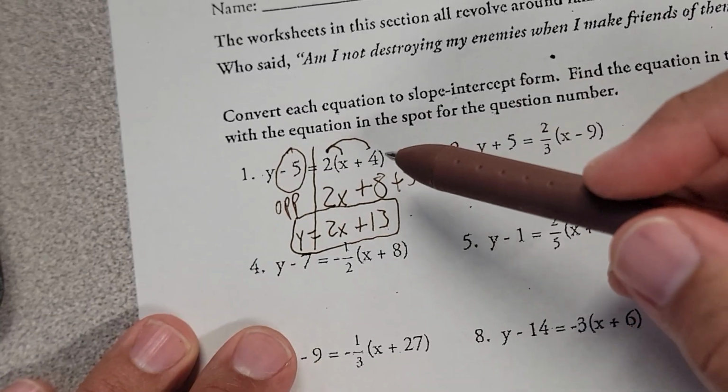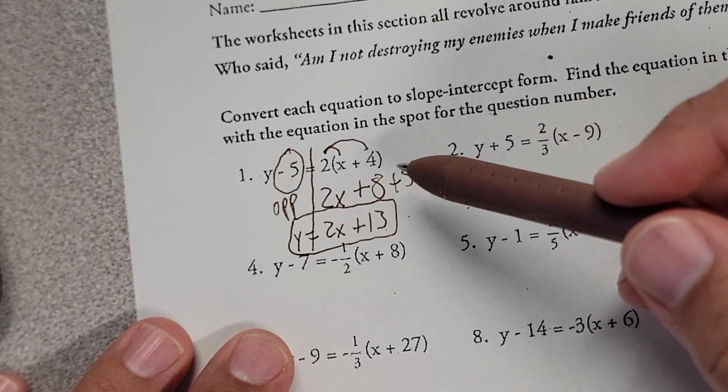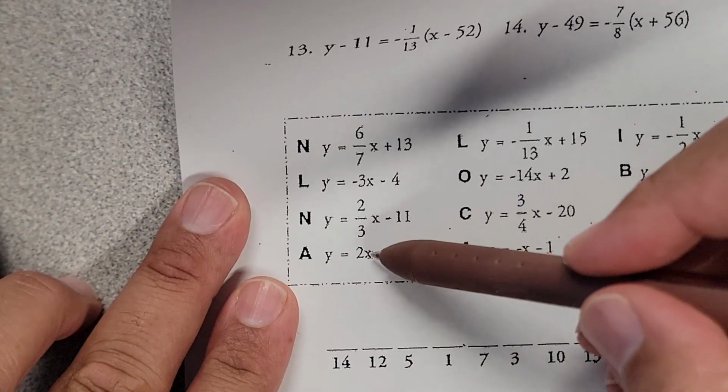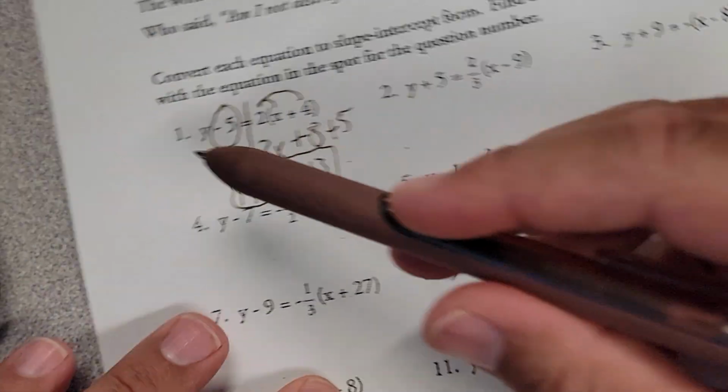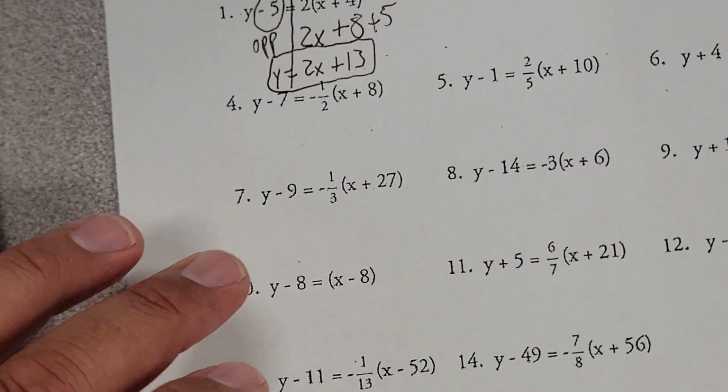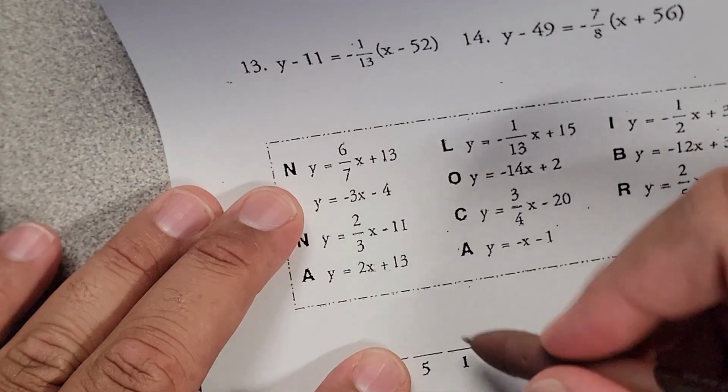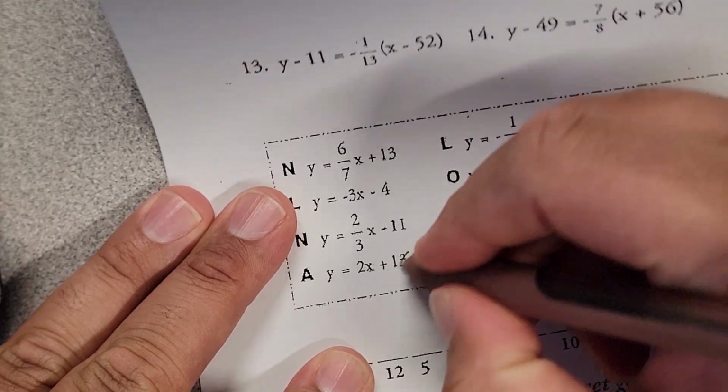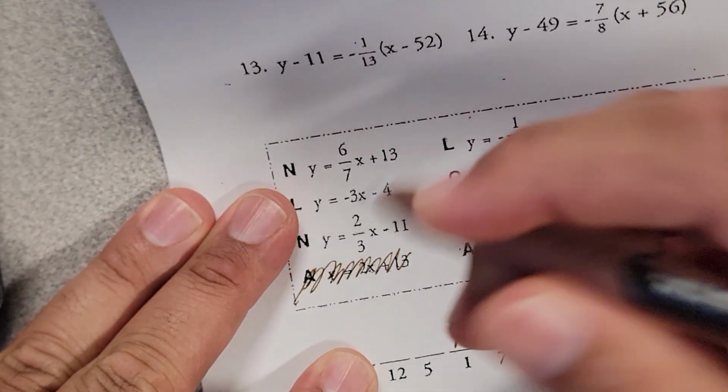Okay, so your answer should be on the bottom of the paper. So 2x plus 13 is A. That's for number 1. So on number 1, I'm going to put A, and I'm going to scratch it out.